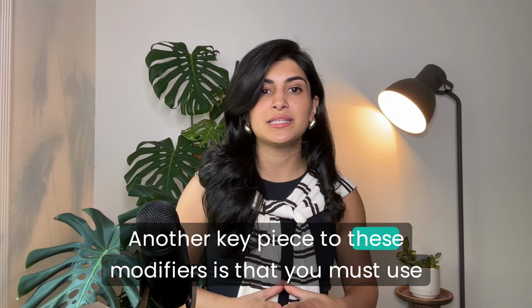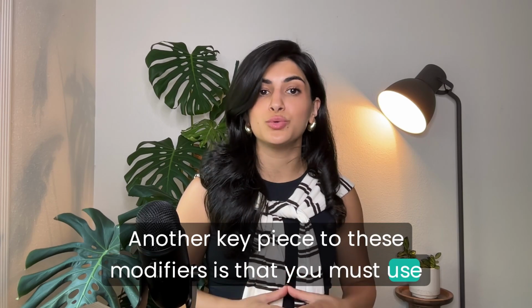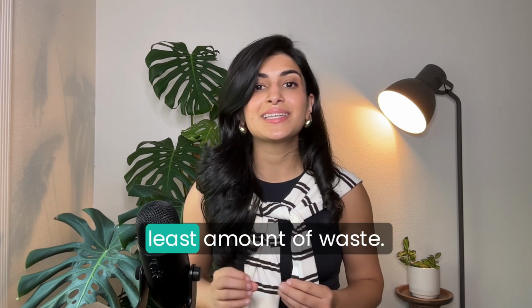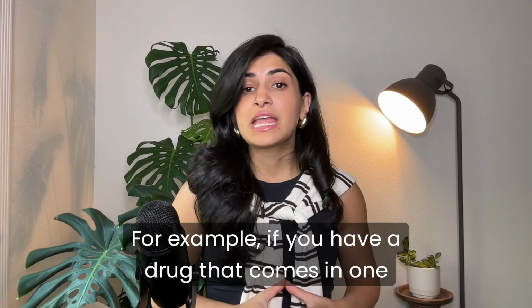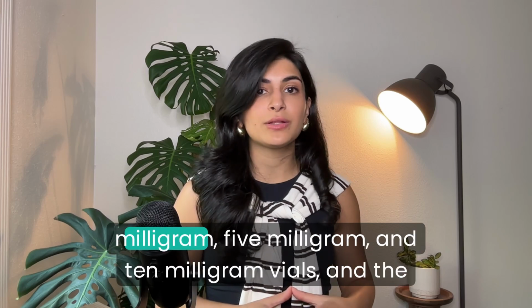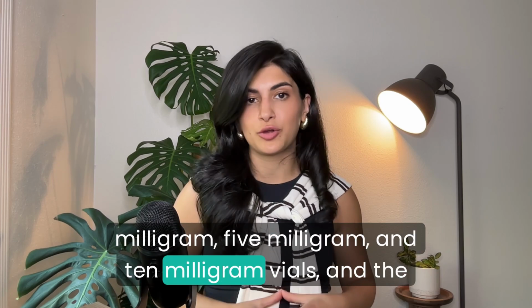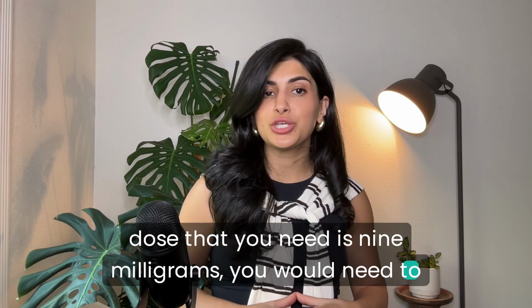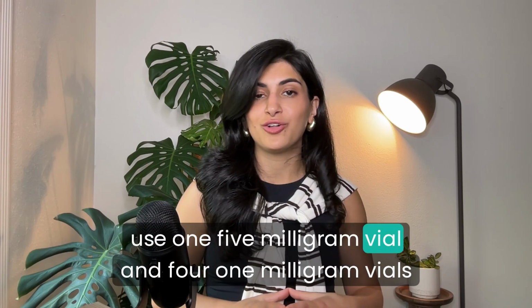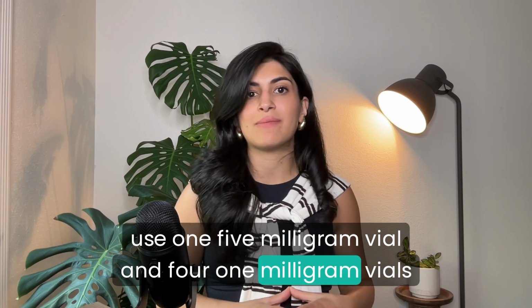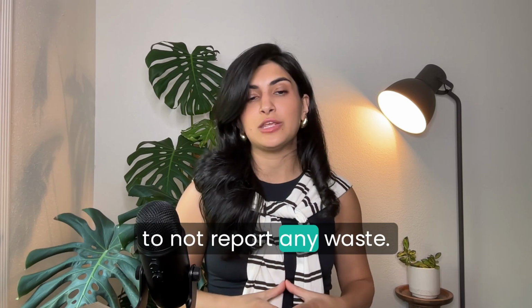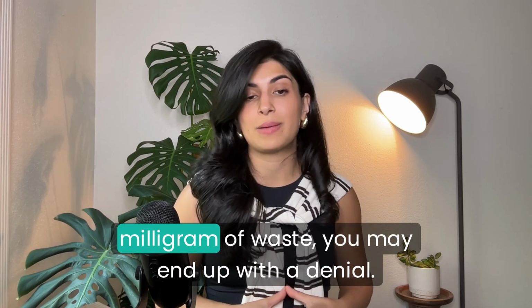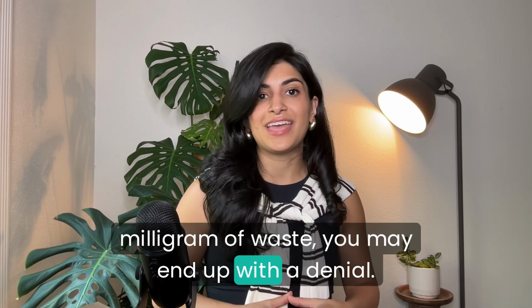Another key piece to these modifiers is that you must use the smallest vial size available that creates the least amount of waste. For example, if you have a drug that comes in 1 milligram, 5 milligram, and 10 milligram vials, and the dose that you need is 9 milligrams, you would need to use 1 5 milligram vial and 4 1 milligram vials to not report any waste. If you used a 10 milligram vial and reported 1 milligram of waste, you may end up with a denial.